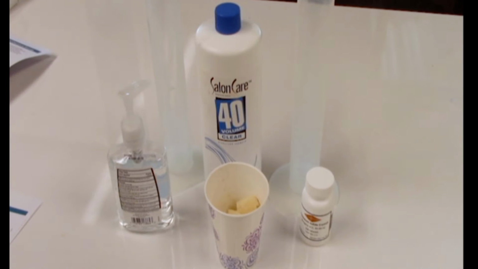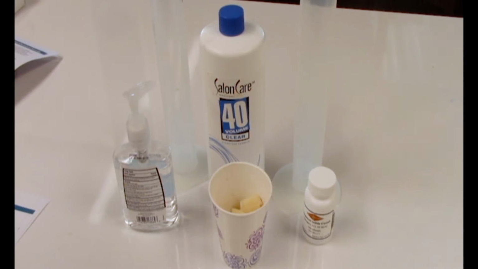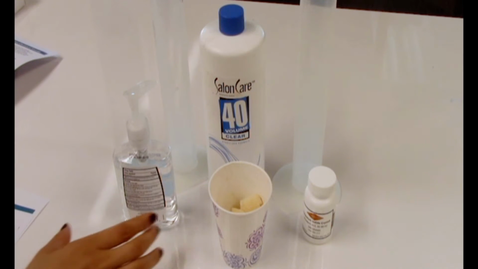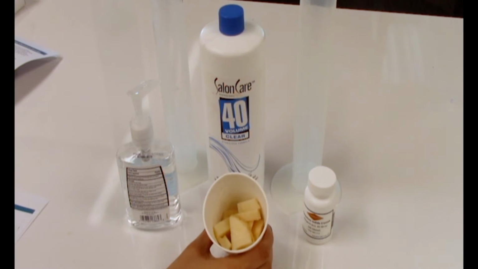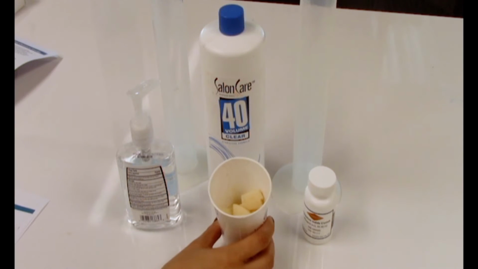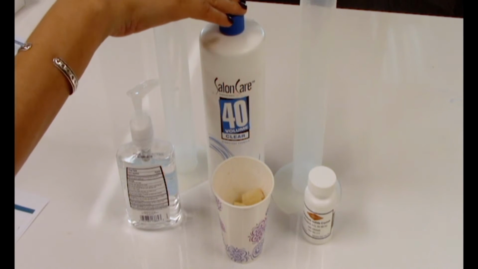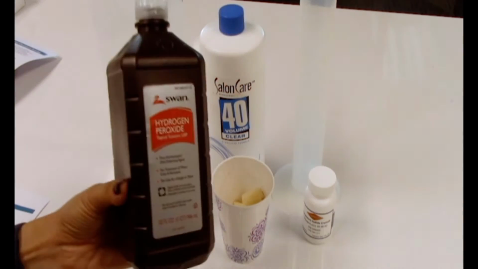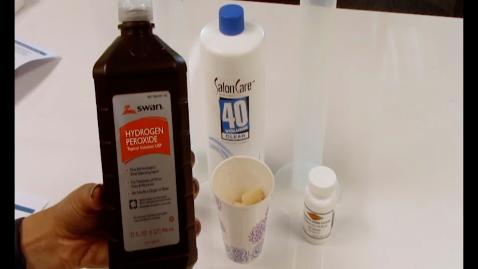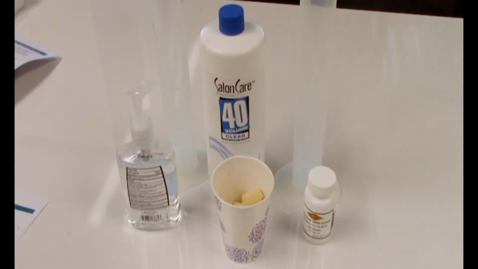The next experiments are to observe the speed of chemical reactions. Students will write down their observations in worksheet 3B Activity 2, Physical and Chemical Changes. These are the materials you need to perform the next experiment. 5 ml of liquid soap, approximately 20 grams of chopped potatoes, and you will also need either hydrogen peroxide 12% or 40 volume. However, it's safer for the students to use 3% instead of 12% since it's less aggressive.